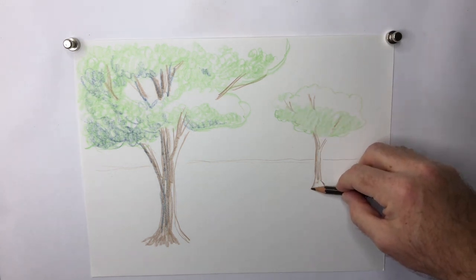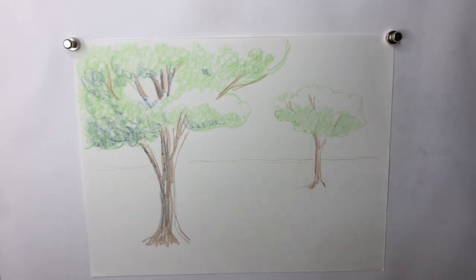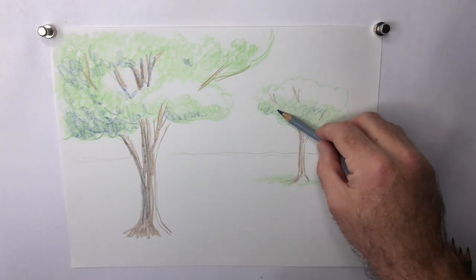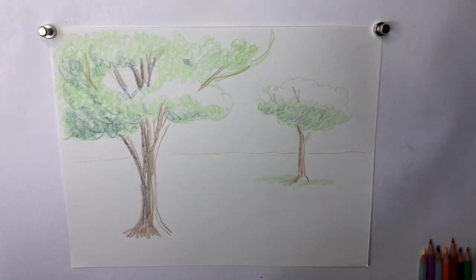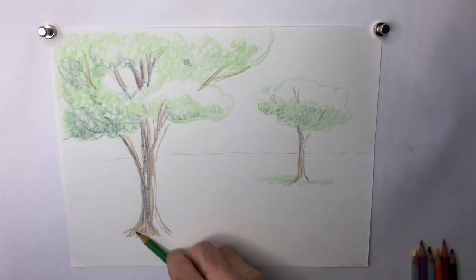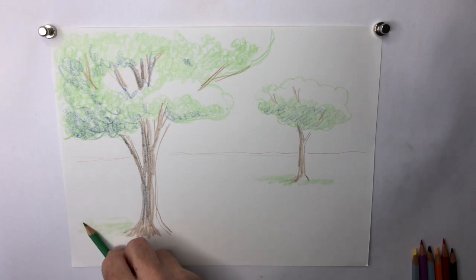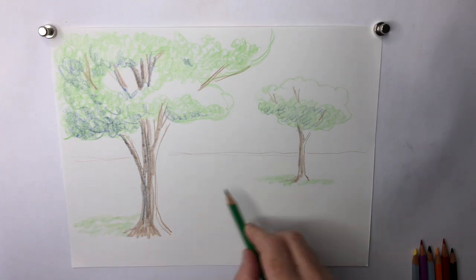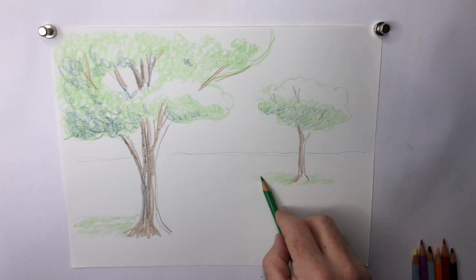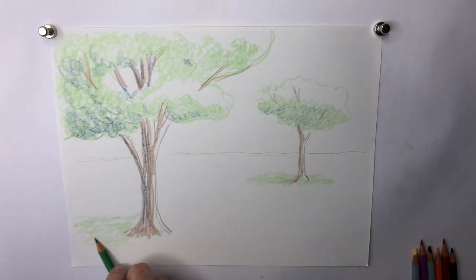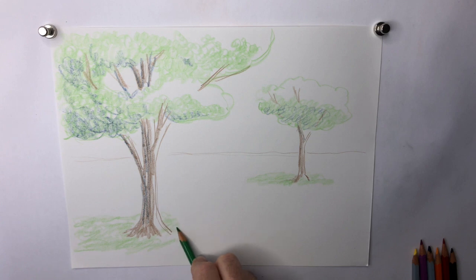Once you start feeling confident enough to put in some layer of shadow on that tree in the midground, use the same basic combination of colors that you use for the tree in the foreground. Problem is, you're not going to have nearly as much room, so there's not going to be as much detail as the tree in the foreground. Here I'm using green to establish a feeling of shadow. You can do the exact same thing under the tree in the midground, but again, you're not going to have nearly as much room.